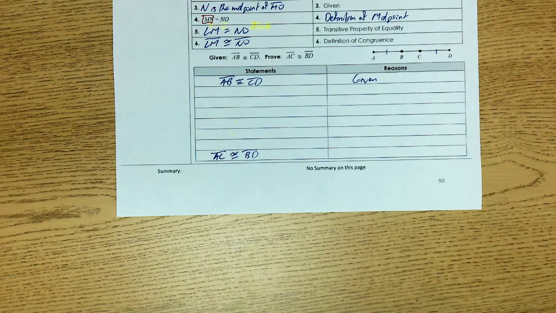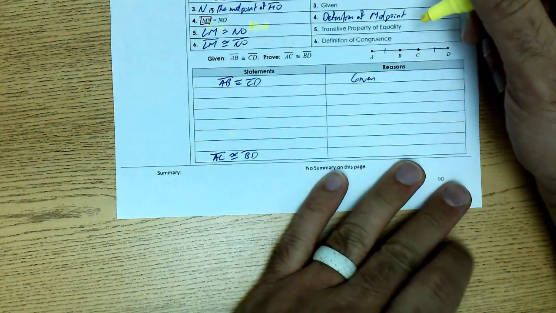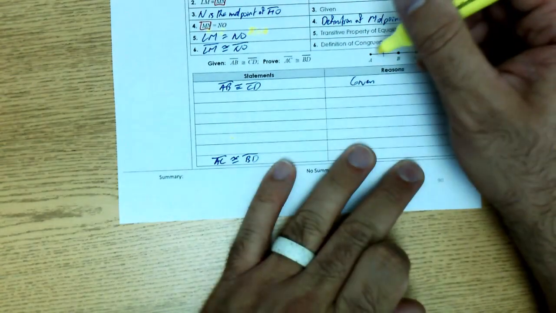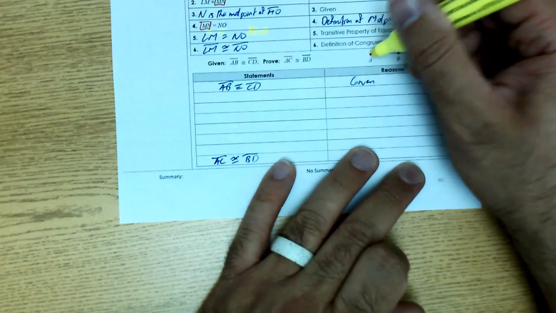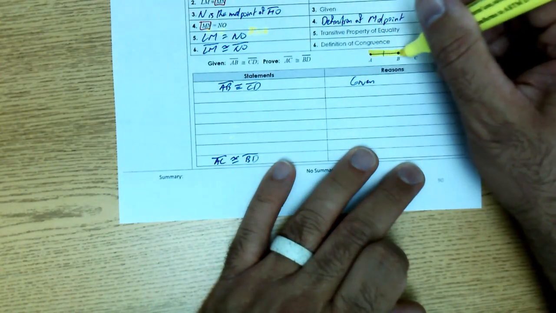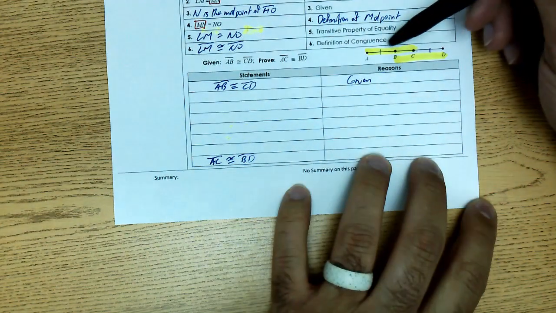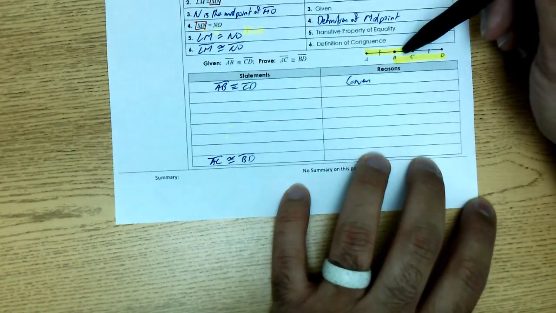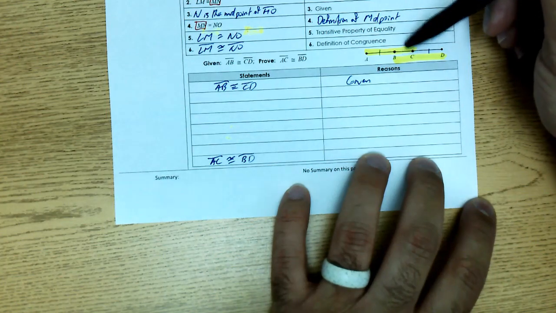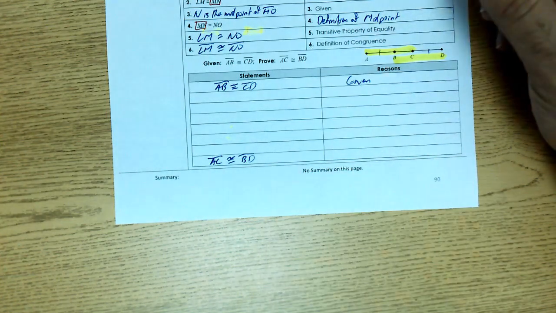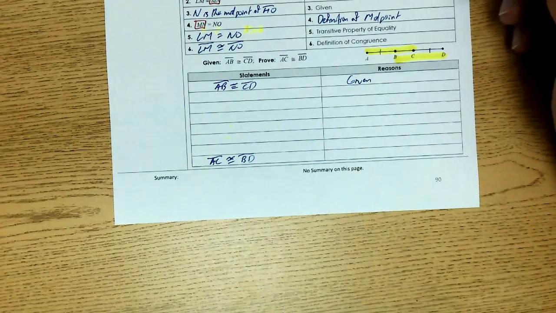We're trying to prove that AC is congruent to BD. So if we know that these two pieces are the same, in order for the whole things to be the same, well, BC's got to be equal to BC because that's the part that matches.